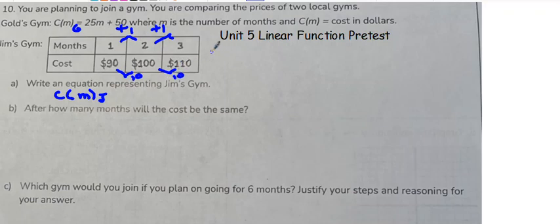So my slope, my m, if we're doing mx plus b, is going to be 10 over 1, which is 10. So it's going to be 10m, but we need to find out this number.